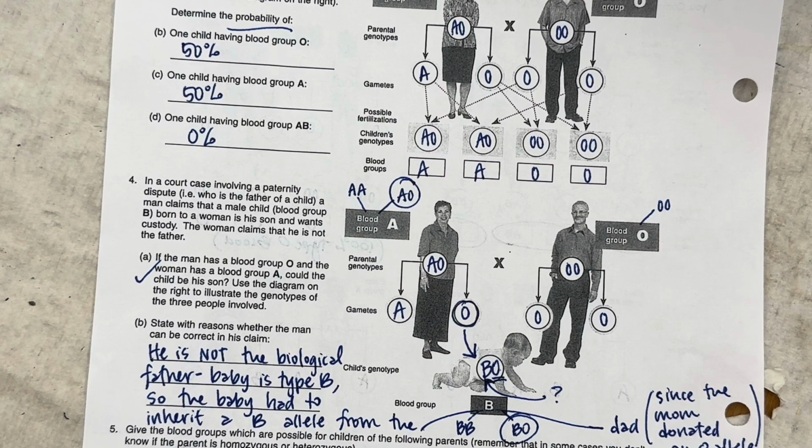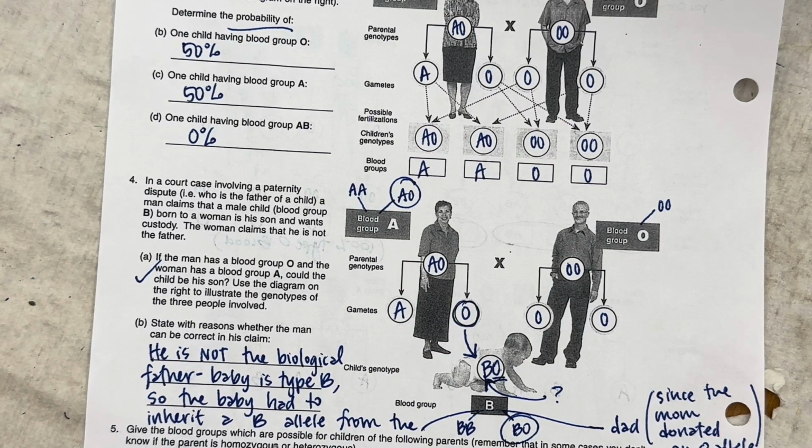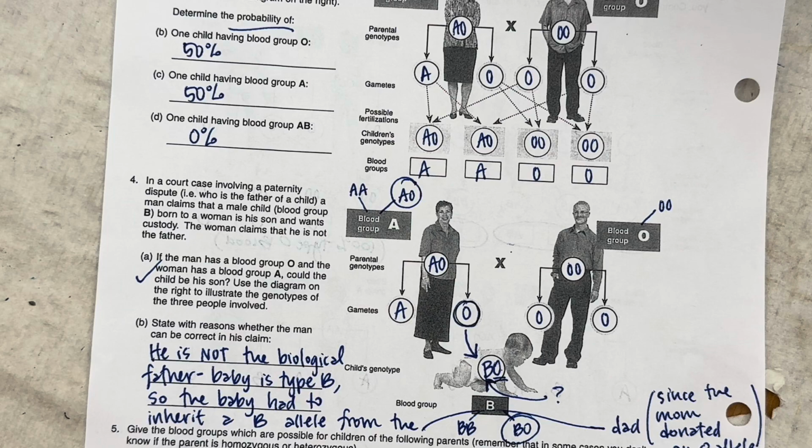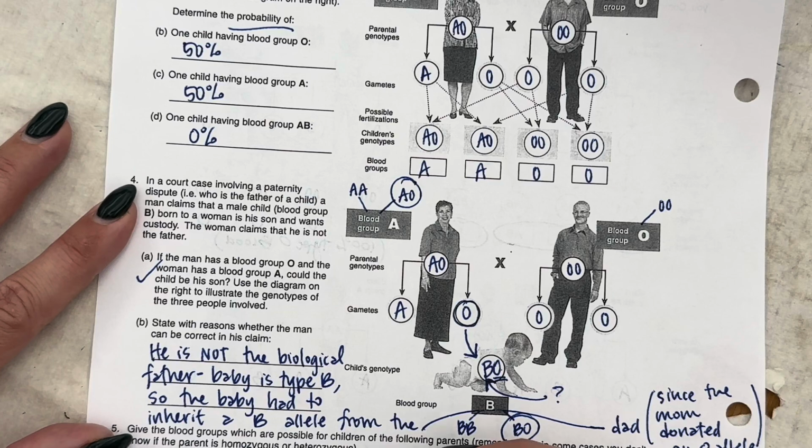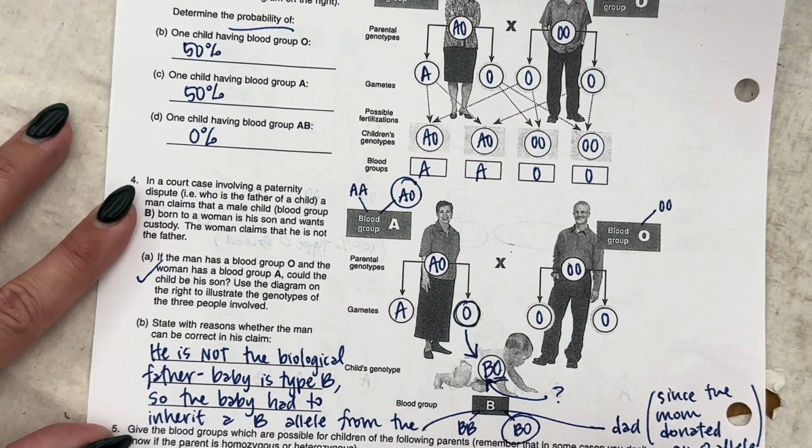Hopefully that feels good. Number 5, give the blood groups which are possible for children from the following parents. The mother is group AB and the father is group O. So let's set up a Punnett square for this when you're doing blood typing.